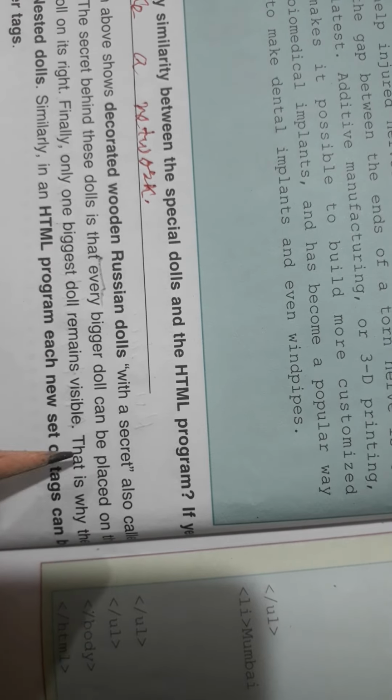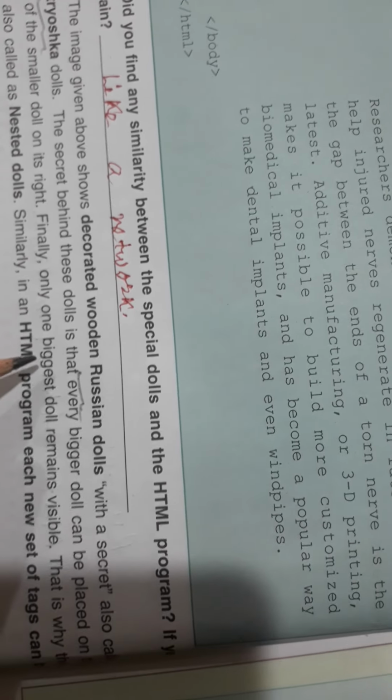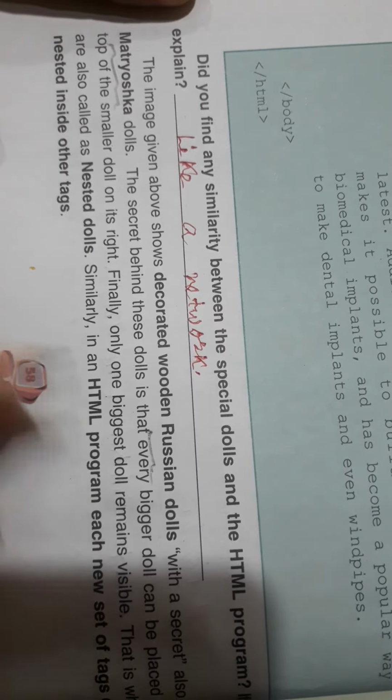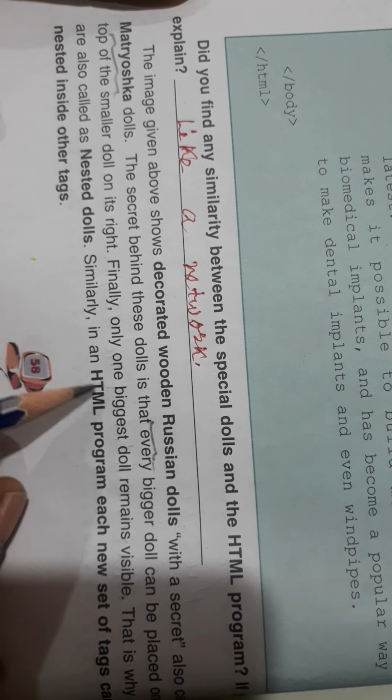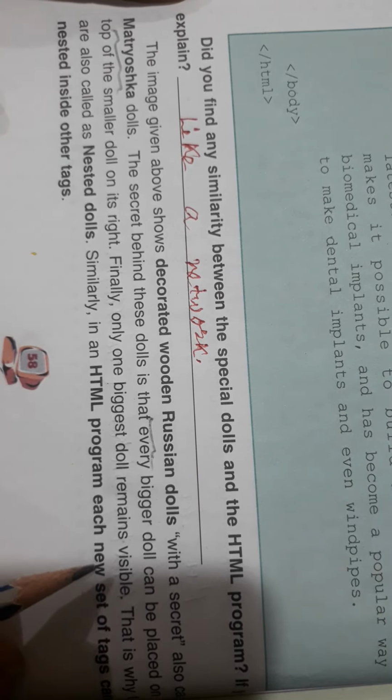The image given above shows decorated wooden Russian dolls, also called Matryoshka. The secret behind these dolls is that every bigger doll can be placed on top of the smaller doll on its right. Finally, only one biggest doll remains visible.